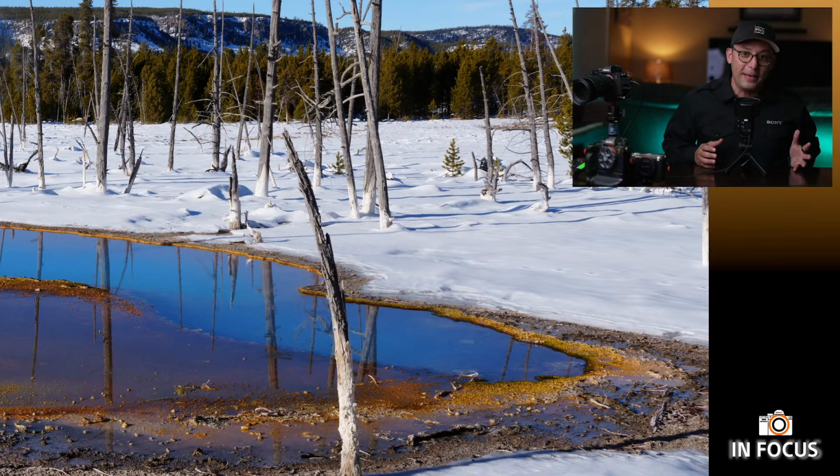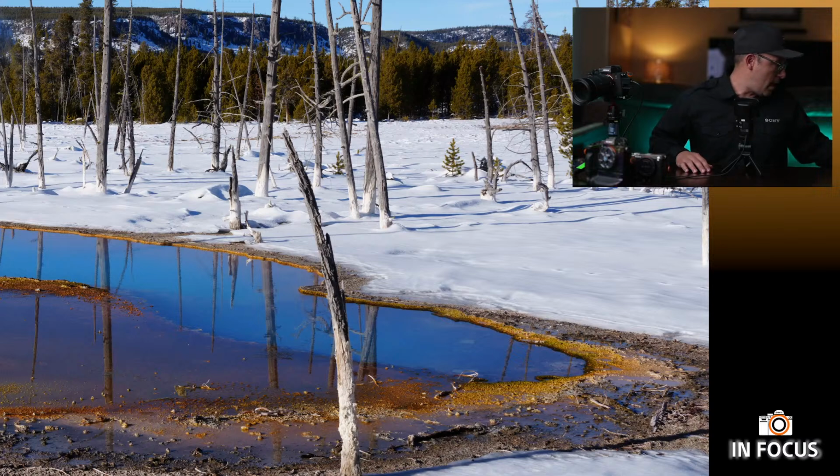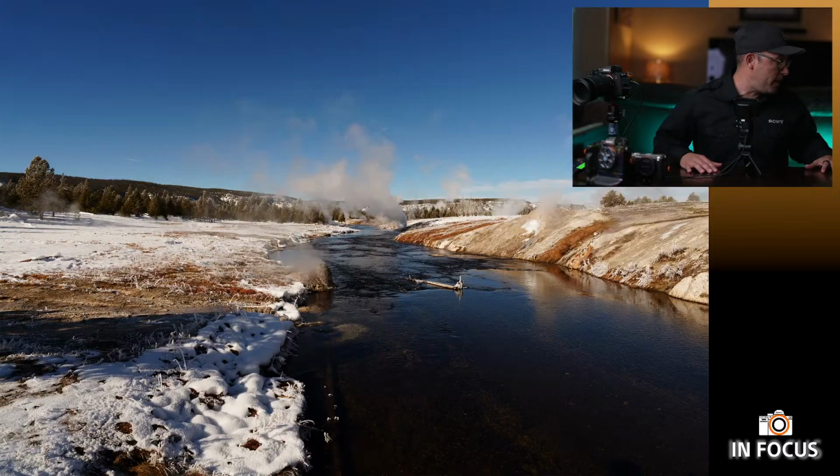61 megapixels. I don't think anybody else has a 61 megapixel full frame out right now. This camera is just fantastic. Doing this composite is just incredible. That being said, can you put another picture for me?